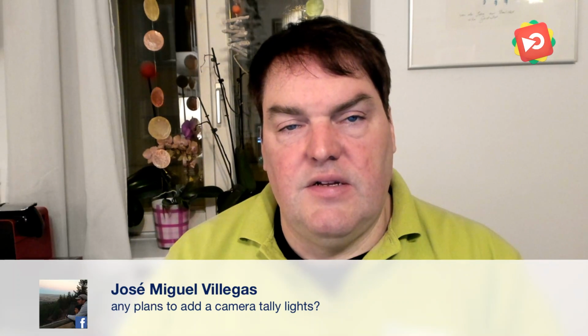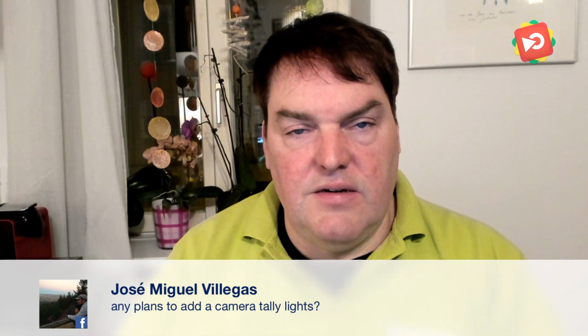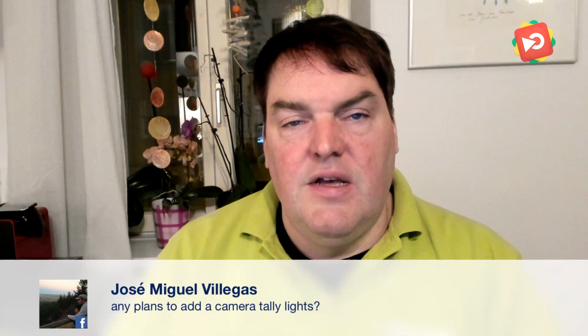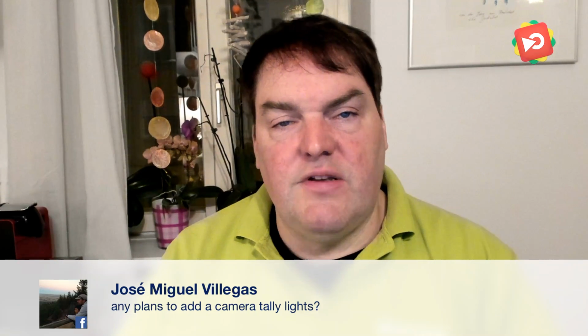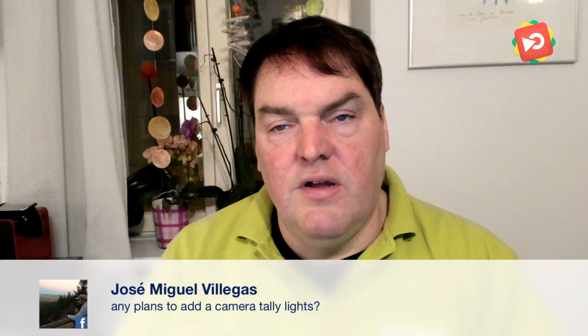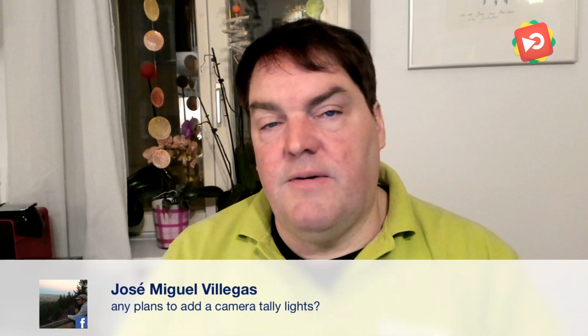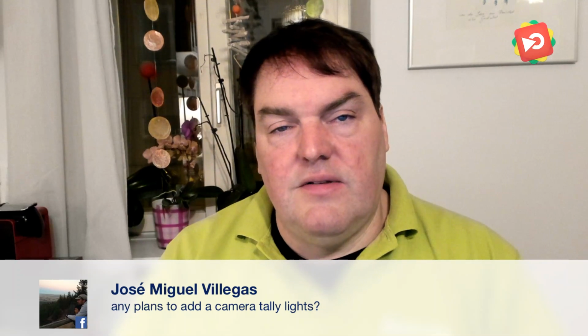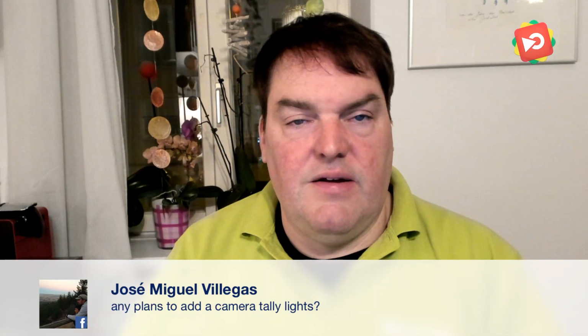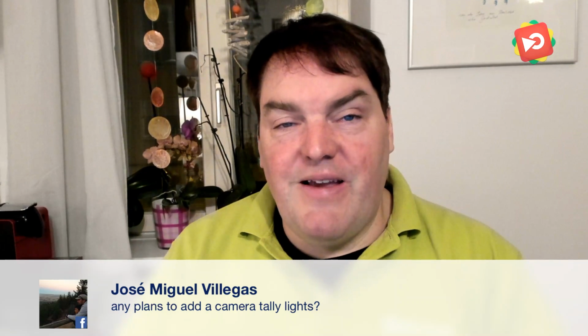Sometimes you might have 2 layers with different cameras active on top of each other, and you don't know which one is the top one. That is one of the major issues. Other than that, the new multi-views in mimoLive 4 already display the tally light, so to say.